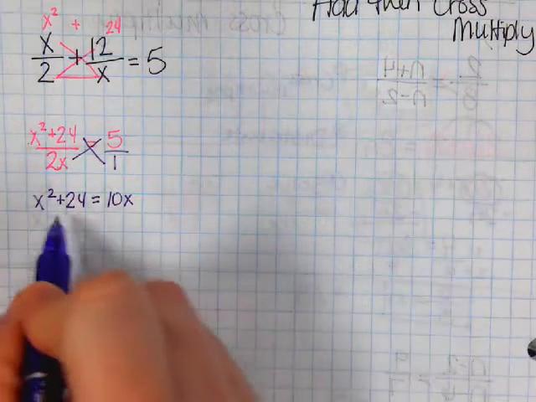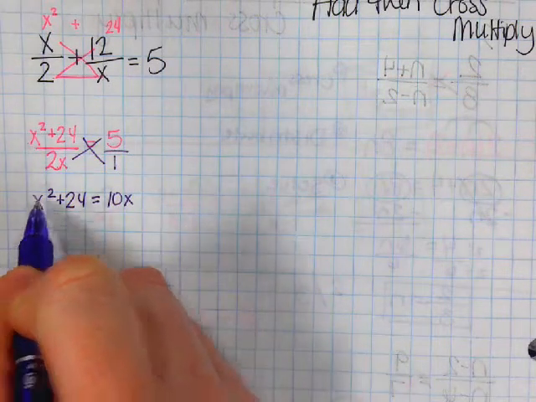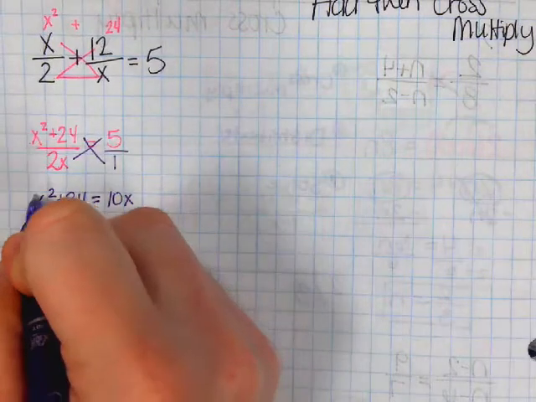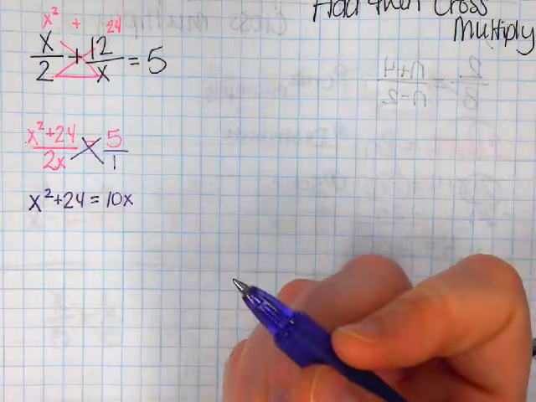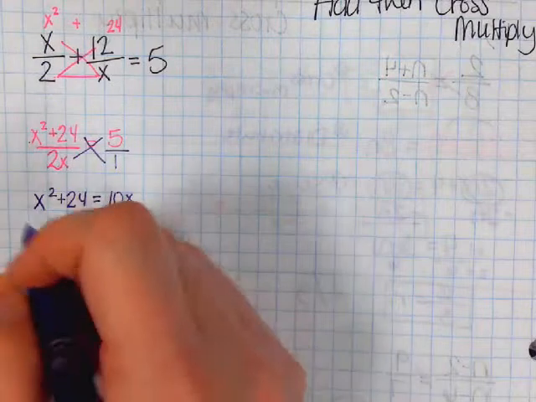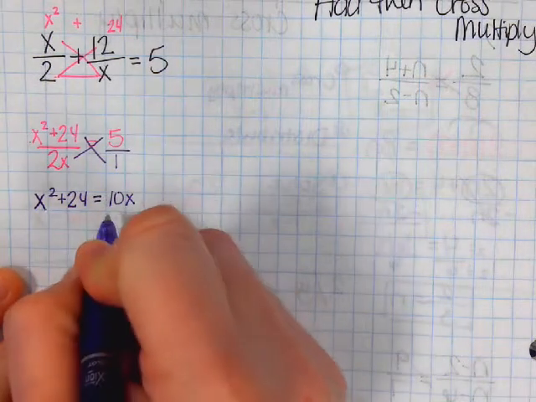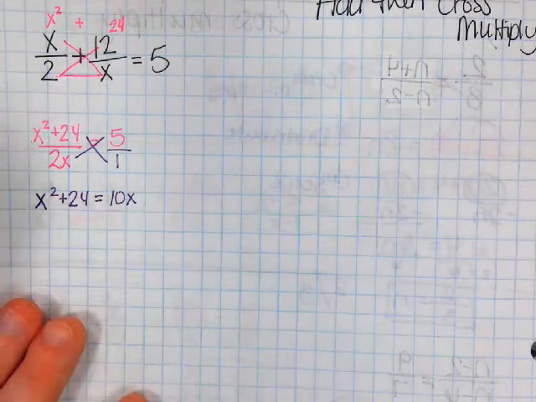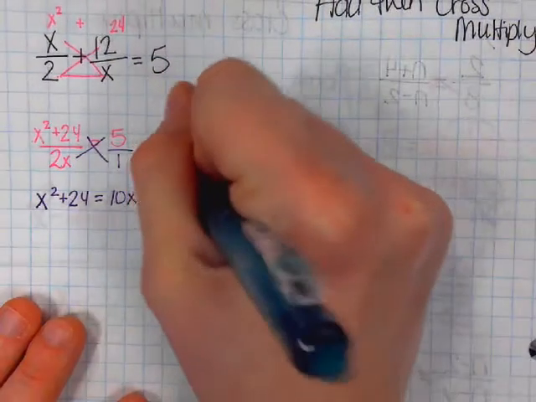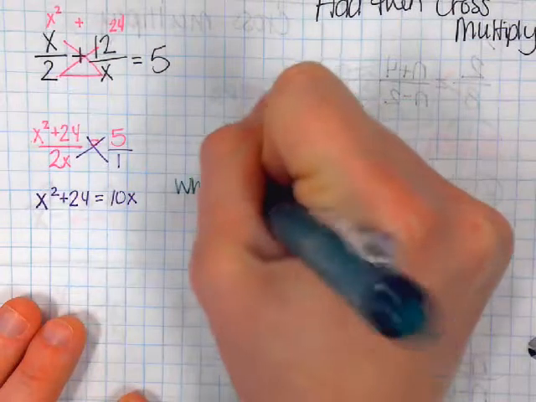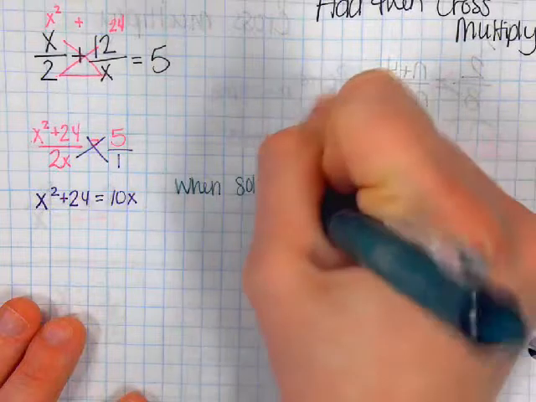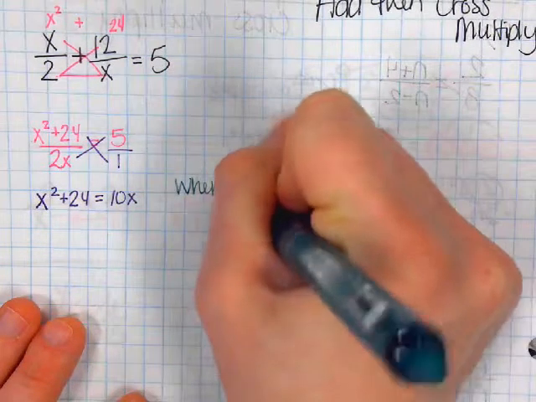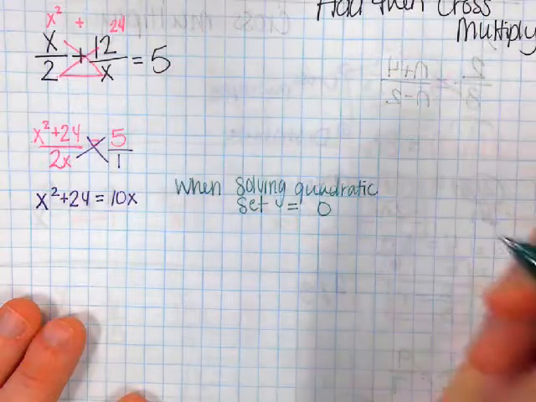So now if you look at this problem, since it has an x squared in it because we multiplied x times x, this is now a quadratic. It's not like the ones yesterday where you could just get x by itself. So when you solve a quadratic, and you should probably write this note to remind yourself: when solving a quadratic, set equal to 0.